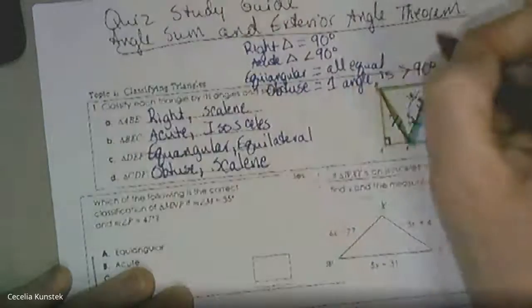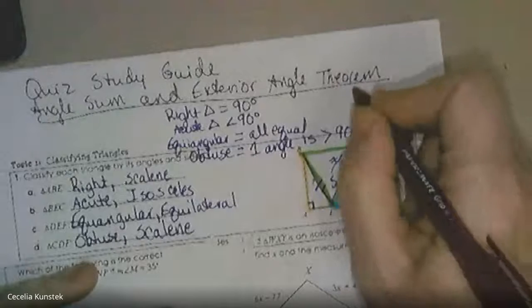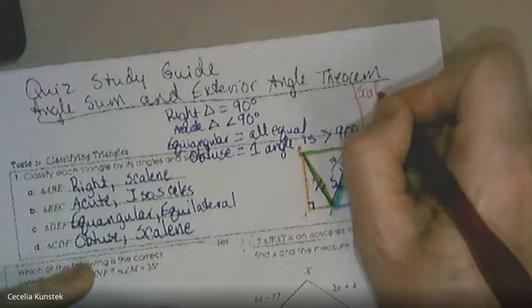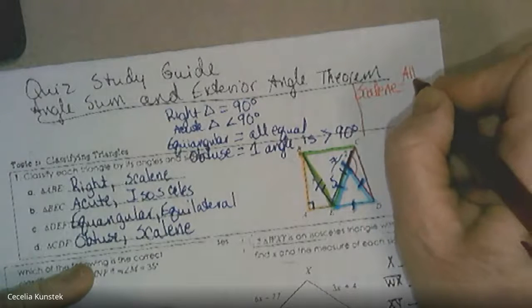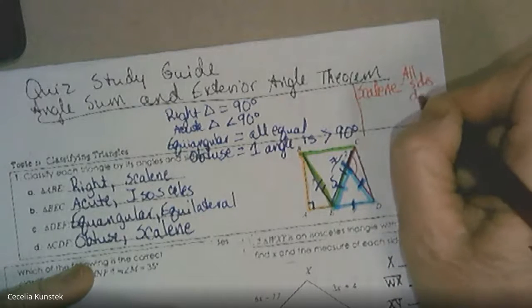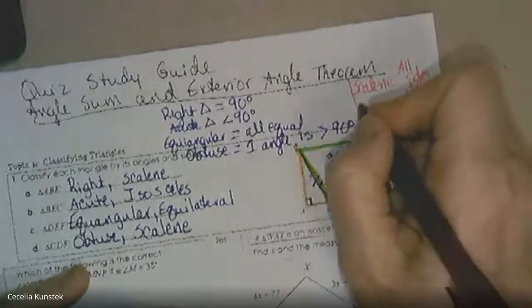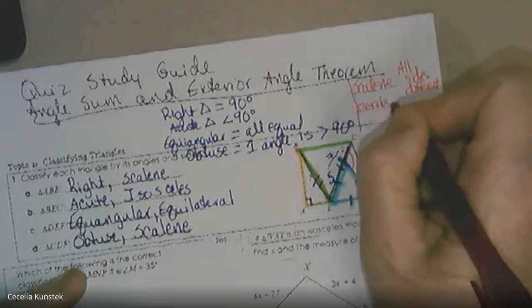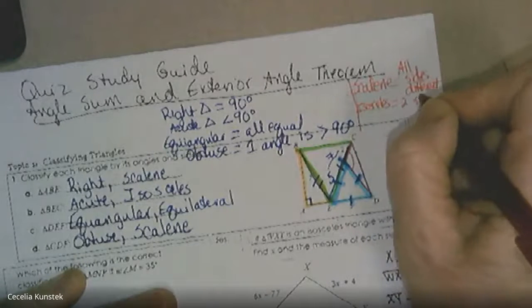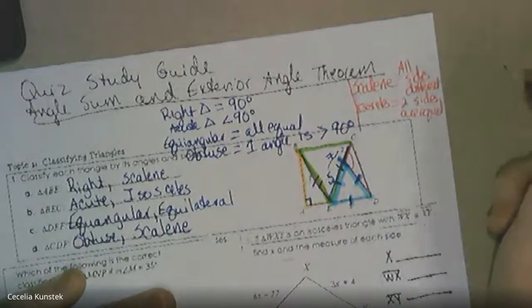Now, if we were to classify by sides, scalene, if I write it over here, can you see that? Good. If you have scalene, that means all sides are different. If it's an isosceles, that means two sides are equal.